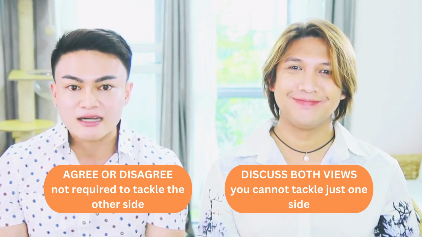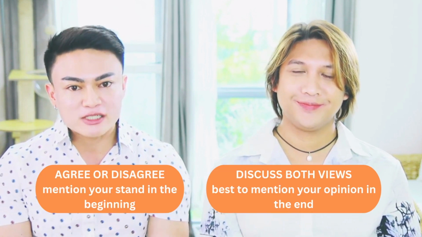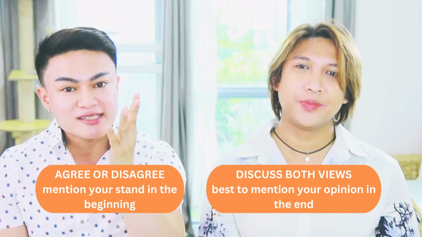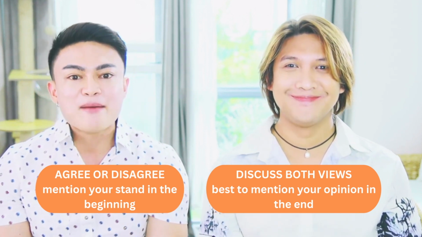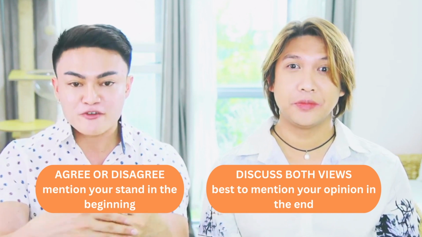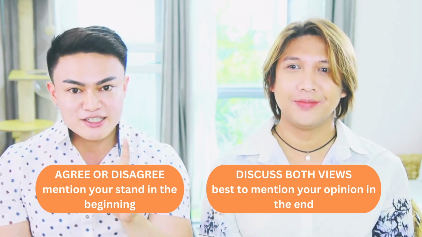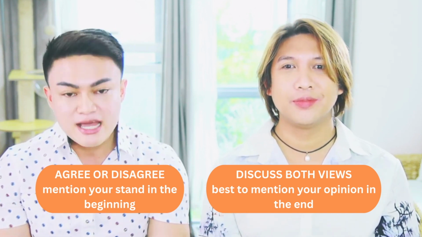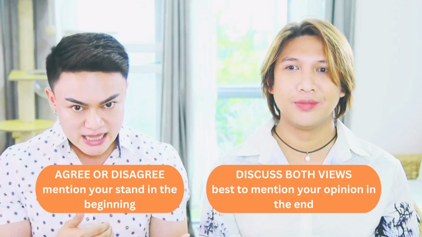You cannot just tackle one side. It has to be both of them and equal for that matter. What about the stand? If it's agree or disagree, it's best that you mention your stand in the beginning to give an examiner an idea of what to expect for the remainder of the essay. It's just that for discuss both views, it's best to mention your opinion in the end. This is just a suggestion, and we'd like to reiterate that there is no one correct way in the IELTS.